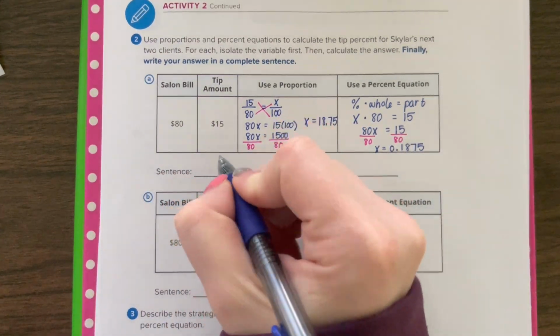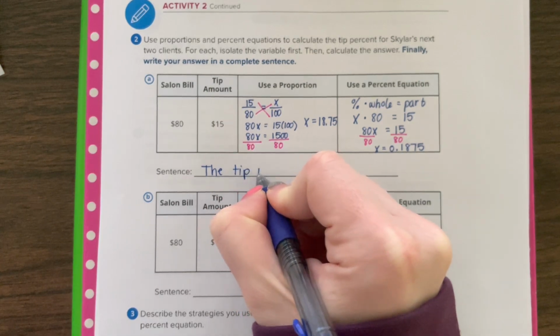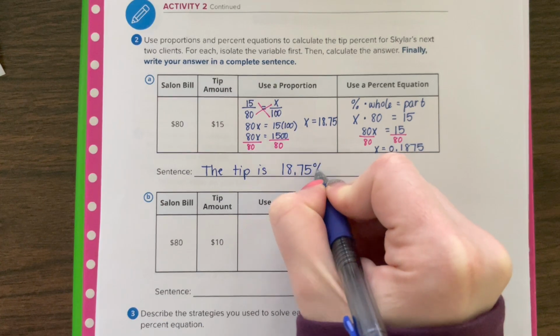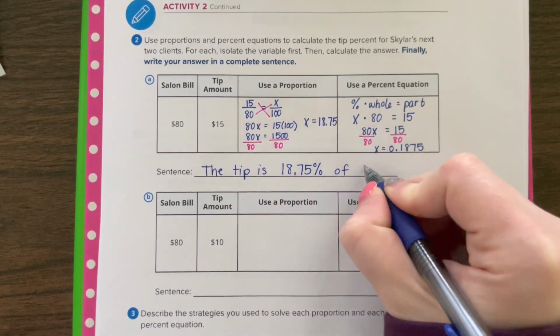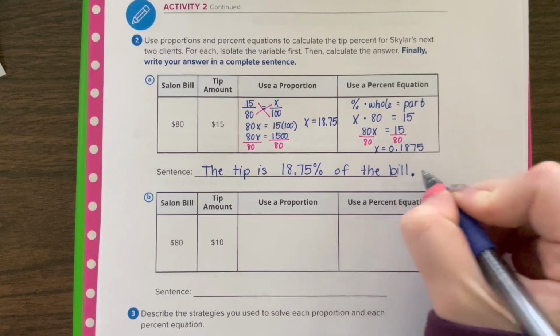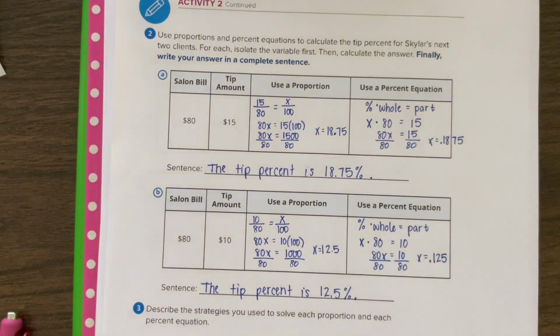So our final sentence would be, the tip is 18.75% of the bill. All right, I want you to pause the video and do part B. Let's check to see how you did.